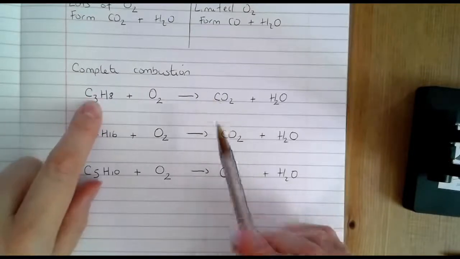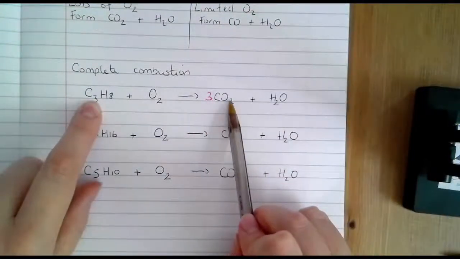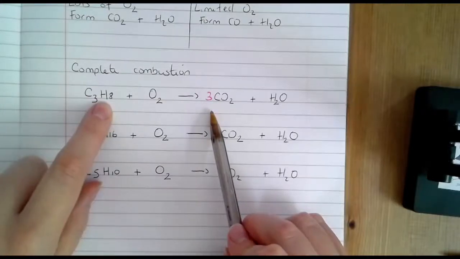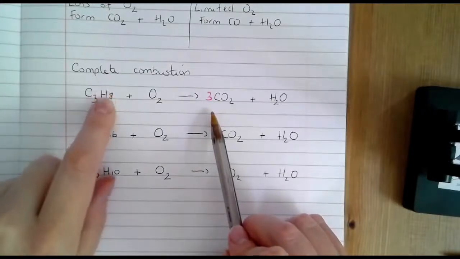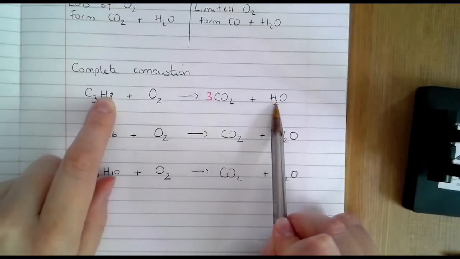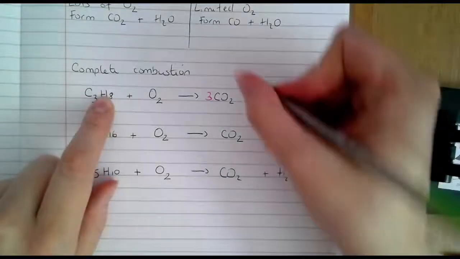So I've got 3 carbons. That means I'm going to be putting a big 3 in front of my CO2, and now I've got 3 carbons on both sides. Next thing I'm going to do is balance my hydrogens. I've got 8 hydrogens here. On this side, I've currently only got 2. If I want 8 and I've only got 2, I will need to multiply by 4.